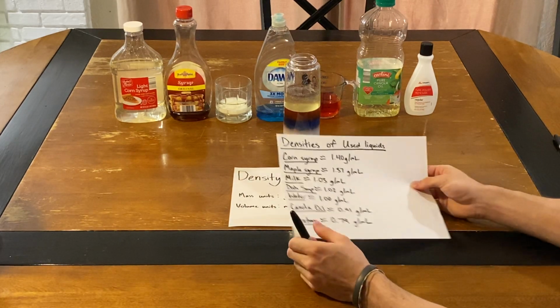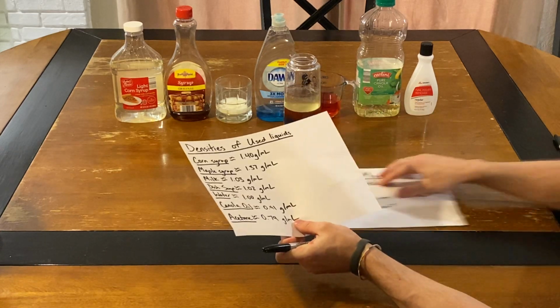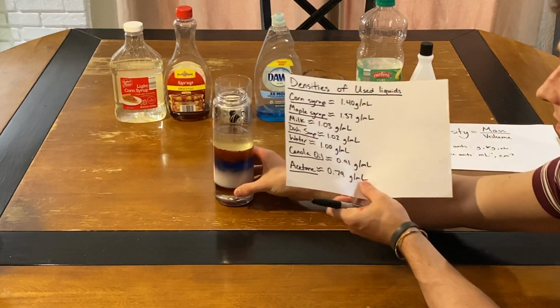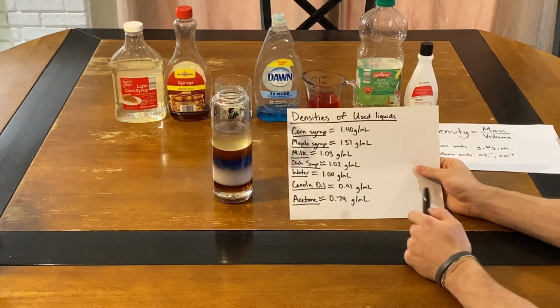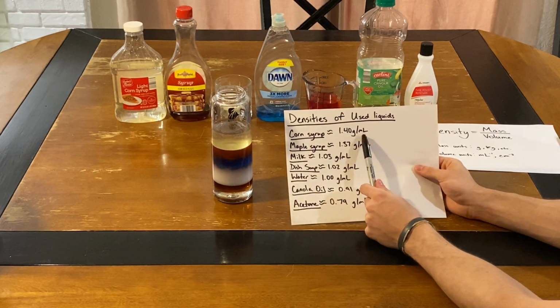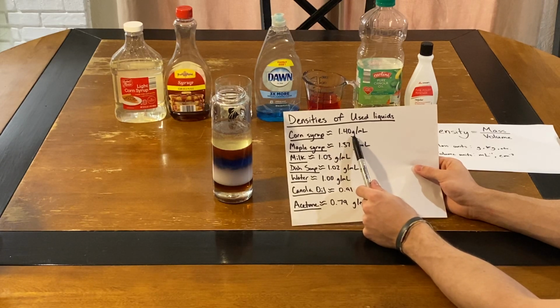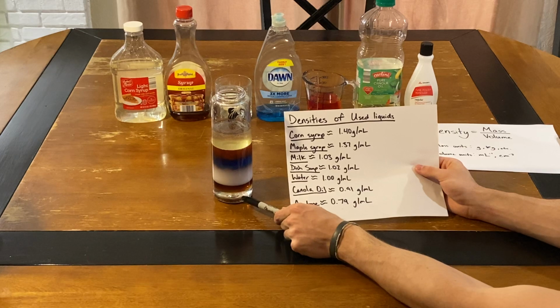So we're starting at the bottom, and this is the densities of all the liquids here. I'm going to move this over here a bit. Hopefully you can see it a little better. Starting at the bottom, we have the corn syrup. The corn syrup weighs 1.40 grams per milliliter. So it's pretty dense for a liquid. That is what is sitting at the bottom right there.